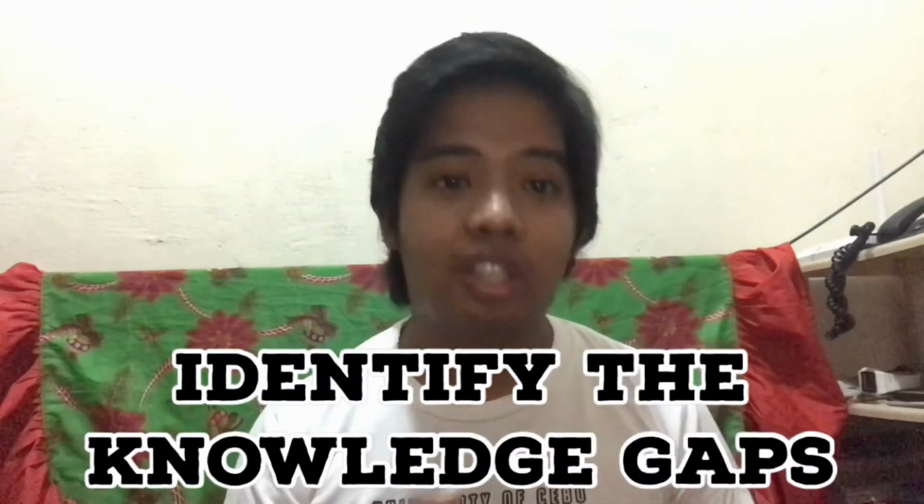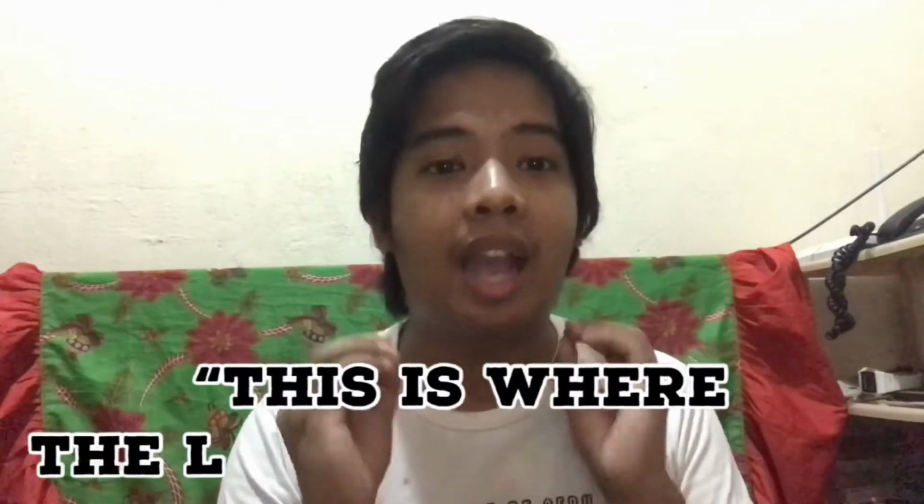That is where we proceed to the third step, which is to identify the knowledge gaps. Basically, you are not an expert, you are not yet really knowledgeable about the topic, but you already have a schema or prior knowledge because you have read the material. Right after the teaching, you need to identify the knowledge gaps, which is where the learning happens.